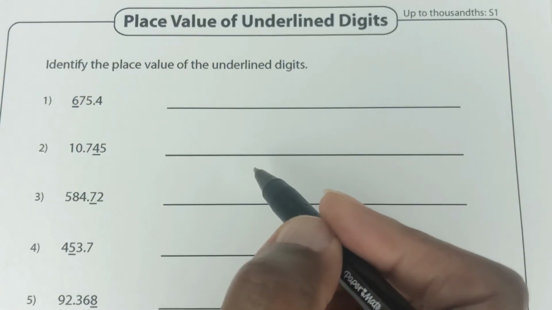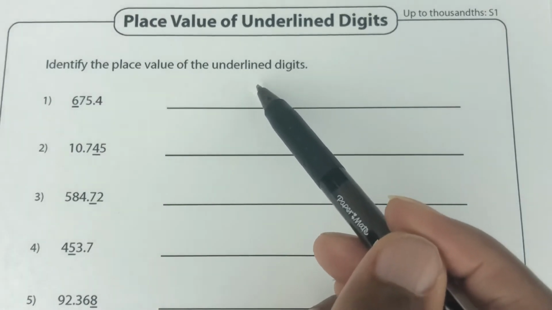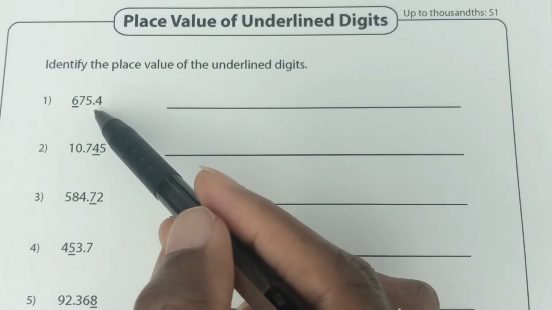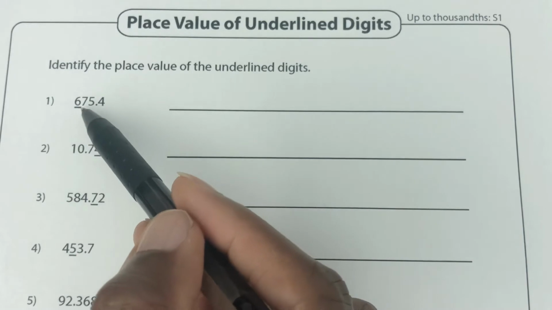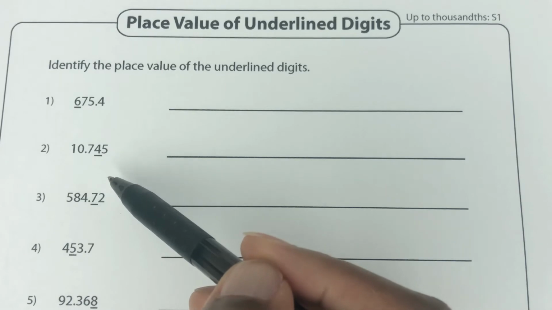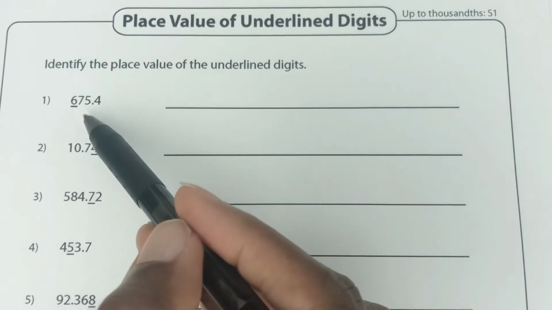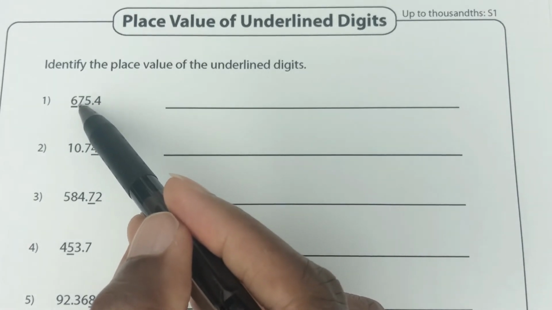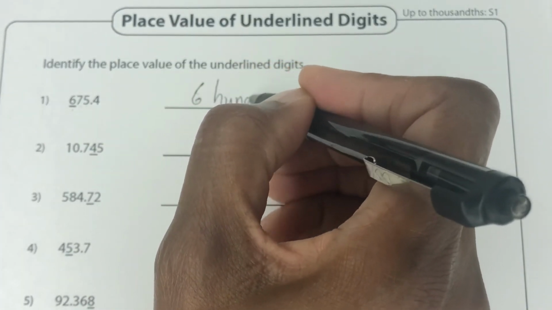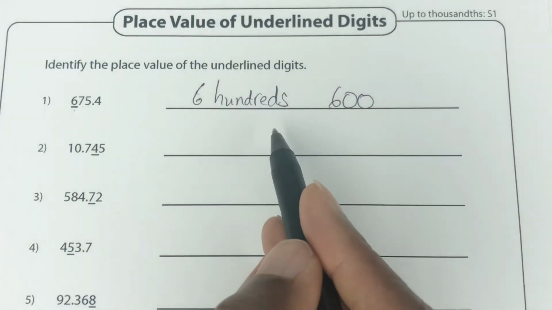So if you were given a worksheet like this, for instance, and the instruction was to identify the place value of the underlined digit. Sometimes they would give you questions like this where you have the decimal, and on the left side of the decimal you have your normal ones, tens, hundreds, and so on. But after the decimal, this is where the test would be for the student to determine if they would know the place value. So let's take the first one. You have ones, tens, hundreds. So you would write this as 600ths or 600. Right? That would be the answer for that one.